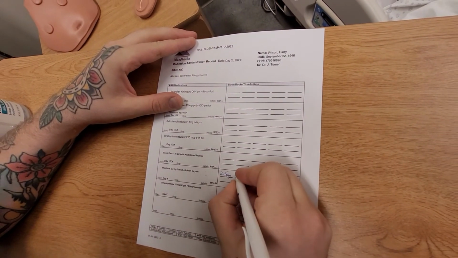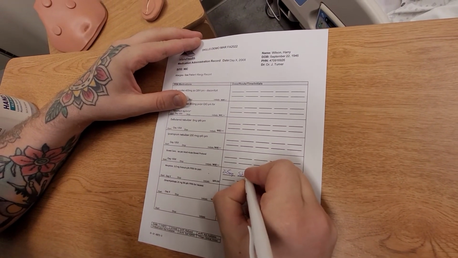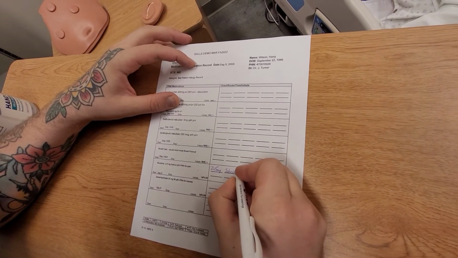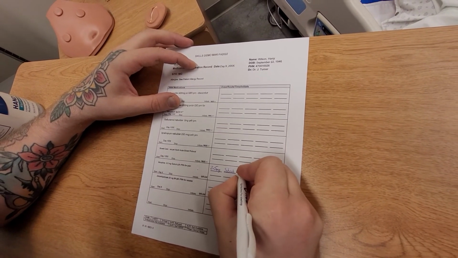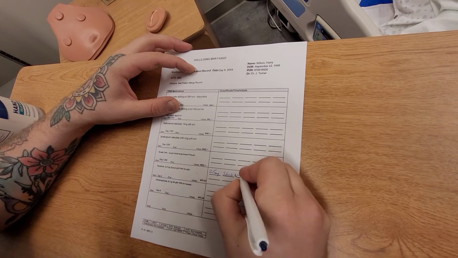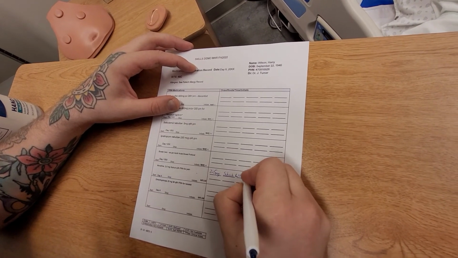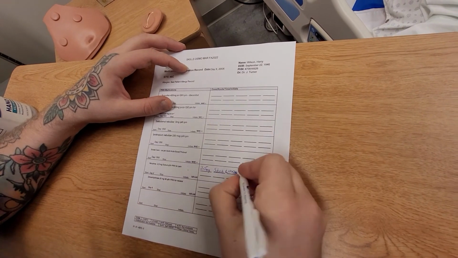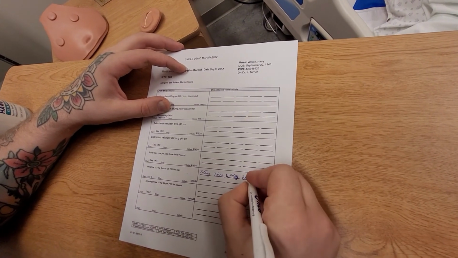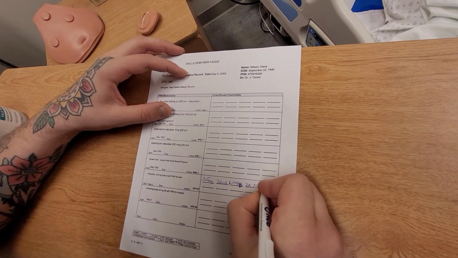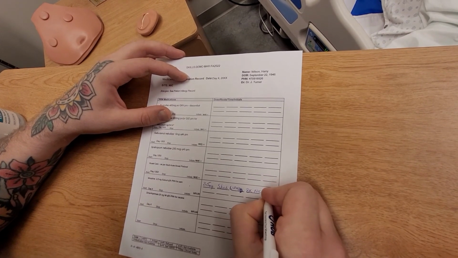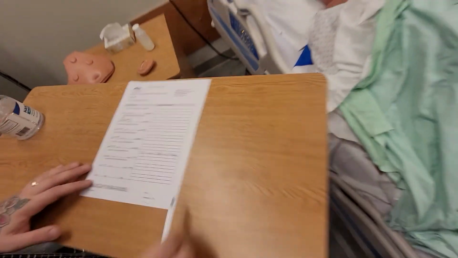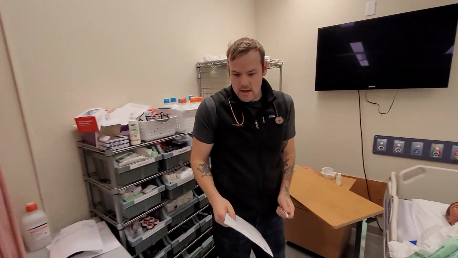We've given subcut in the left upper abdomen, and I'm going to put my initial on here, so it's BK NIC BSN. Alrighty, I think that's good.